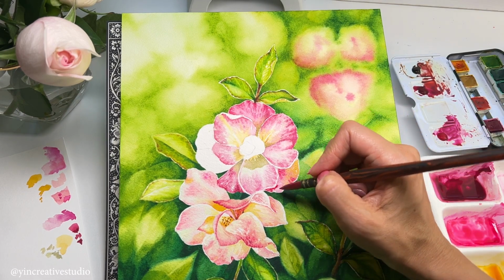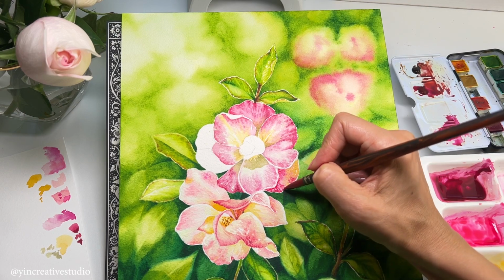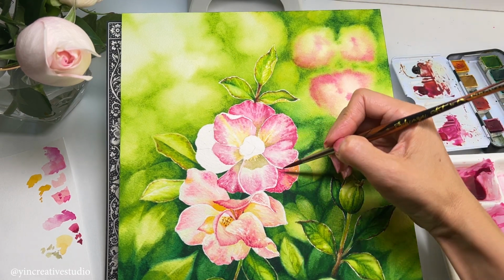I use wet on wet and dry on wet techniques to create its beautiful texture.